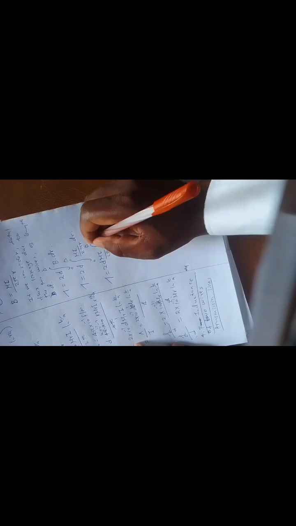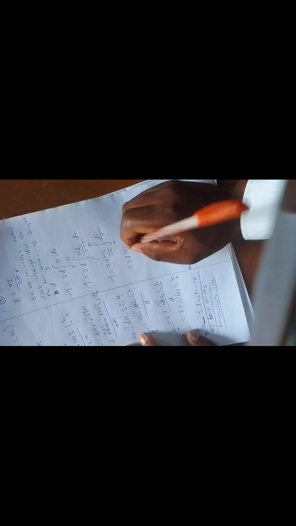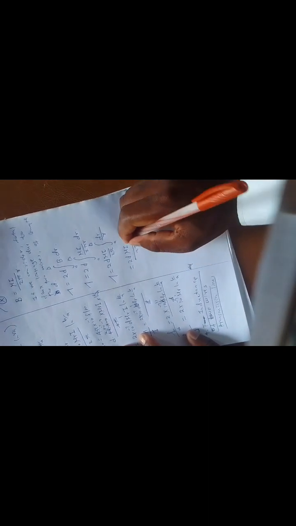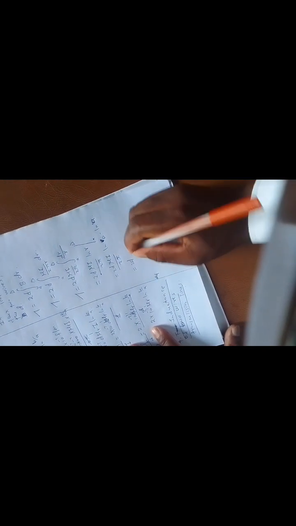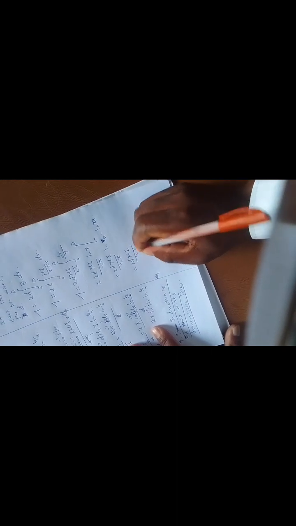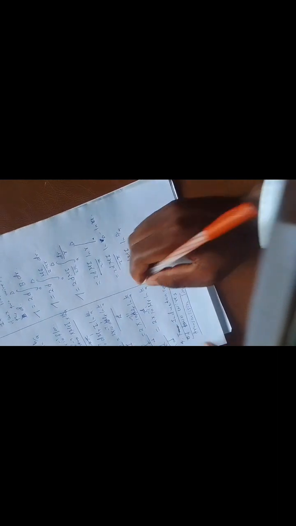From a to d, dr over r. When we integrate, r over r becomes 1 over r. Now it will be equal to 2d mu times current over 2 pi ln of r from the limits a to d. When we insert the limits, it becomes 2d mu times current over 2 pi, ln of d minus ln of a. Now this can be rewritten as 2d mu times current over 2 pi ln of d over a. That is our flux linkage.